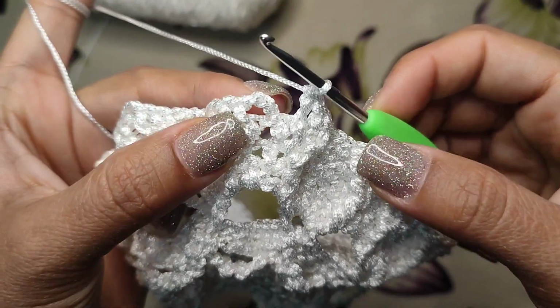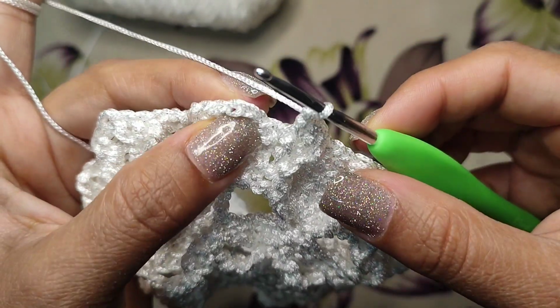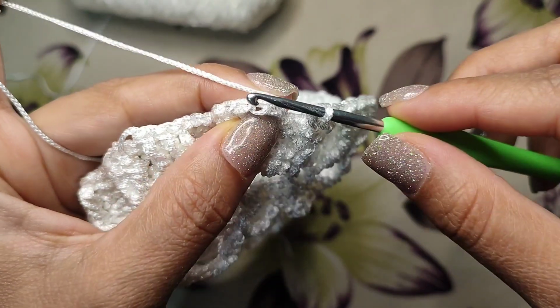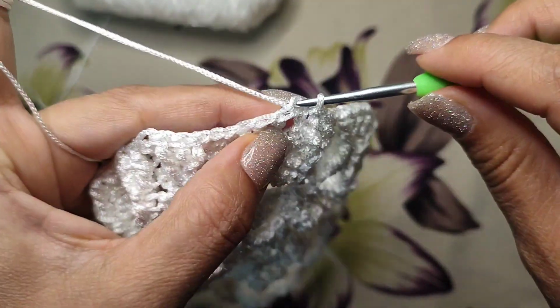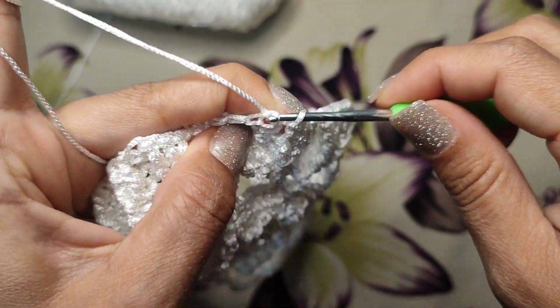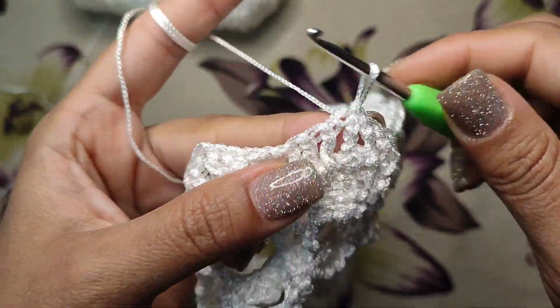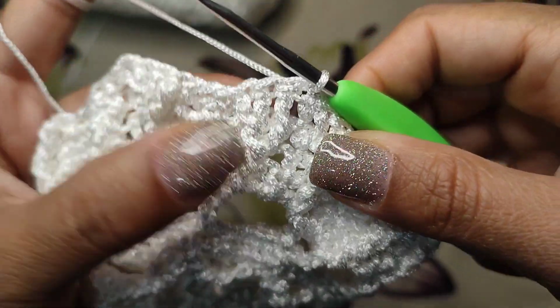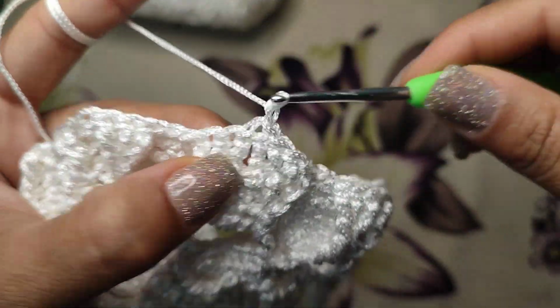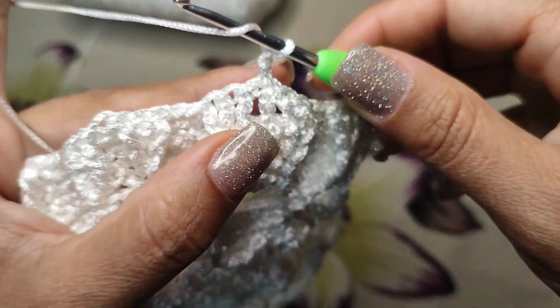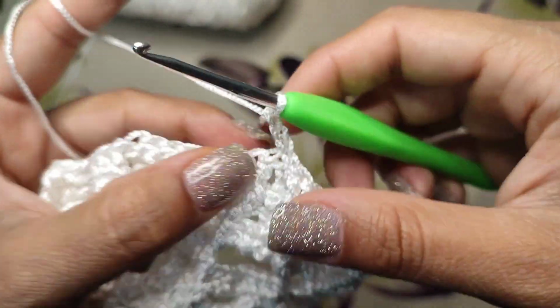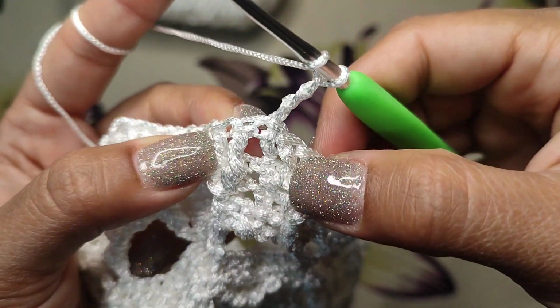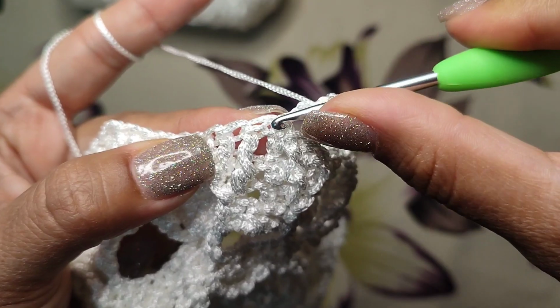For close round 14, we make a slip stitch, top of first double crochet. Round 15, 3 chain, count as first double crochet, 2 double crochet into same place.